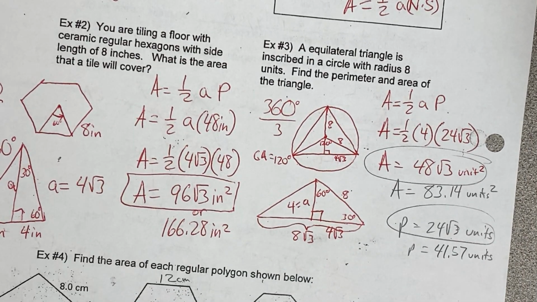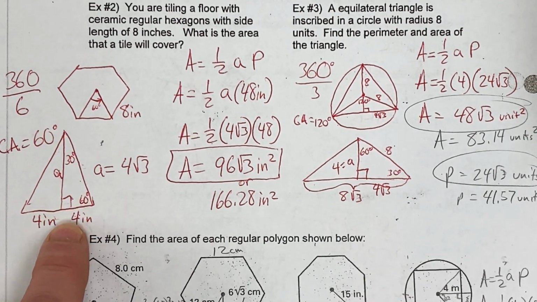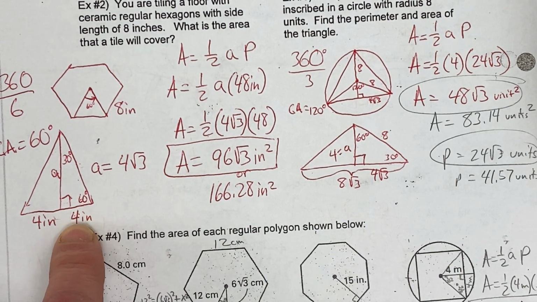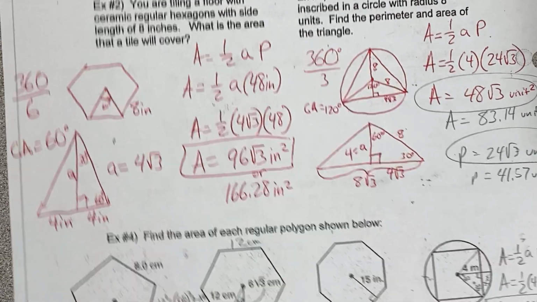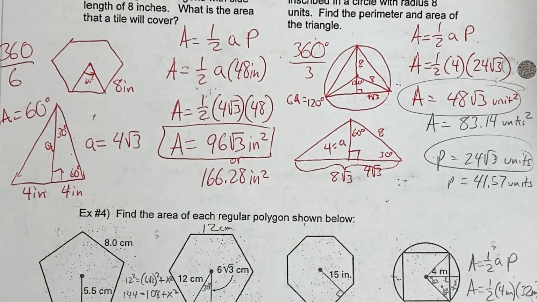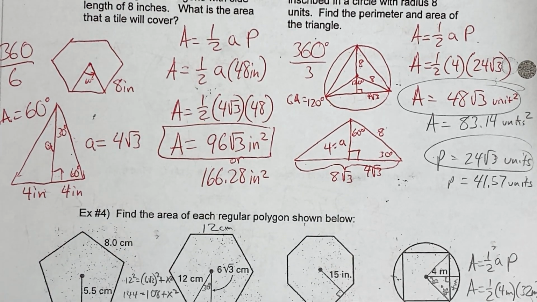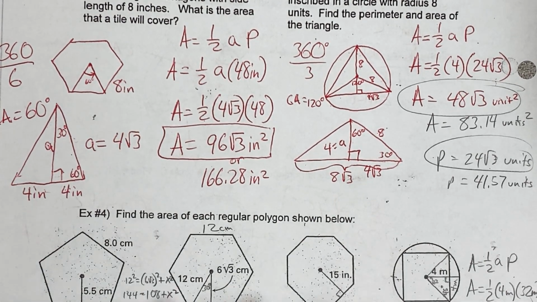And just be aware that the base of this right triangle is just half of the side. So just be wary of those things. Also pay attention to the vocabulary. If they're talking about a hexagon or a heptagon or any of those polygon names, pentagon, hexagon, be aware of what those are referring to.